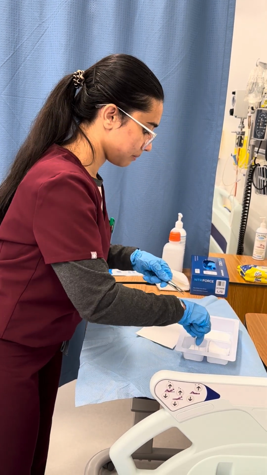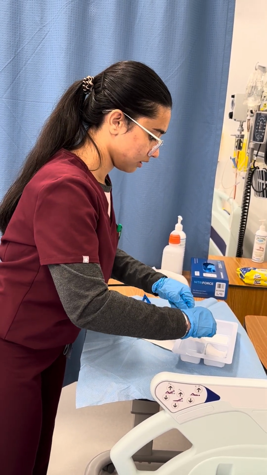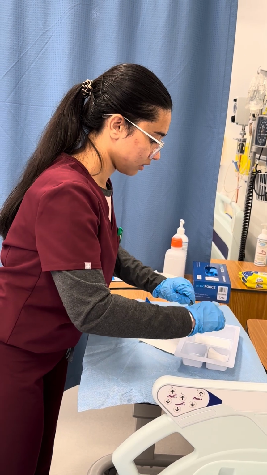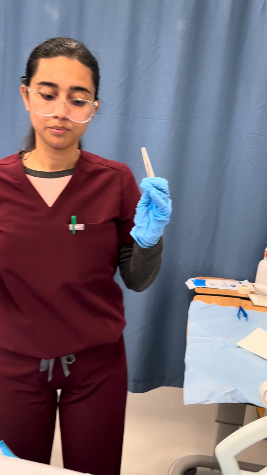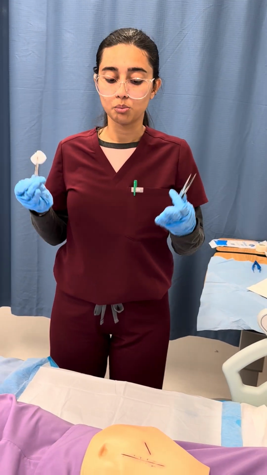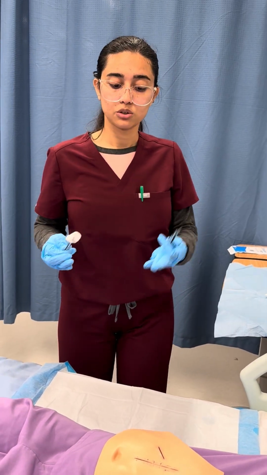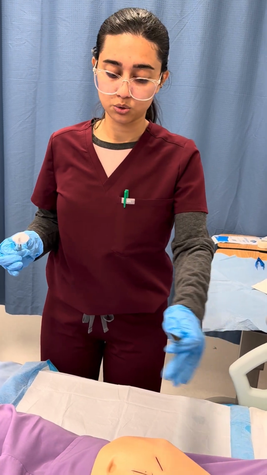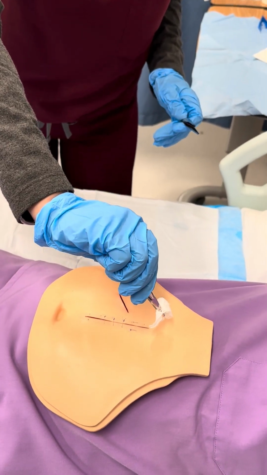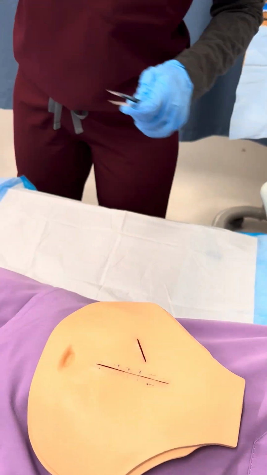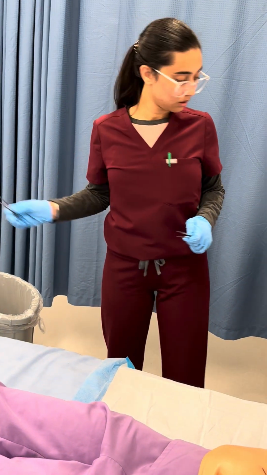Taking a gauze, dipping it in normal saline and squeezing it. So the technique I'll follow is from the least contaminated area to the most contaminated area for the cleaning. So the least contaminated area here is the suture wound. So I'm going to start cleaning it from head to toe in one stroke and discard the gauze piece.